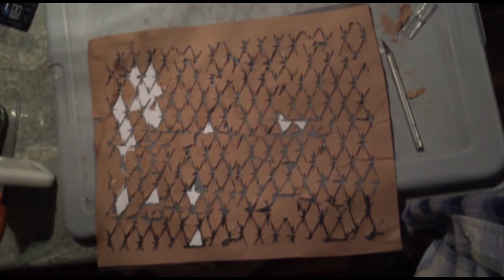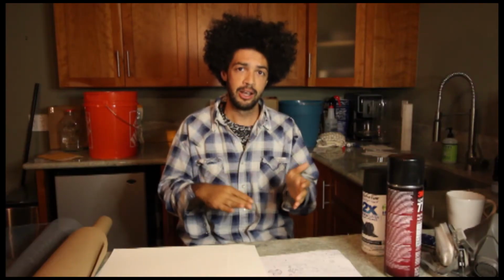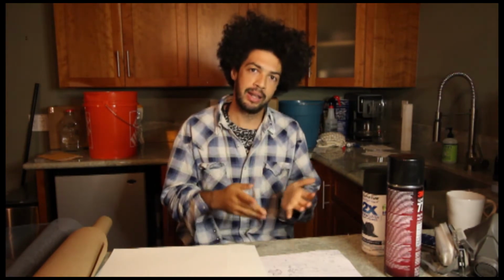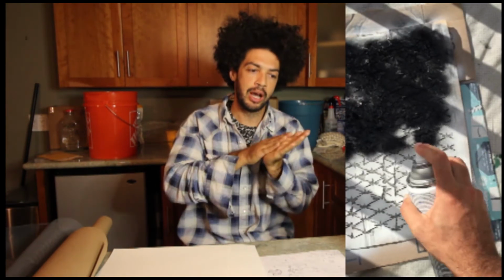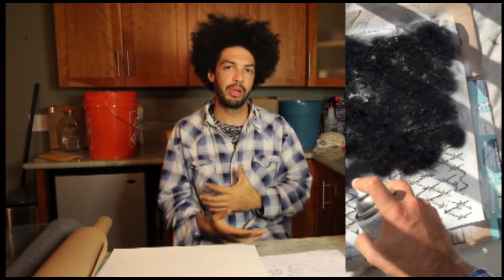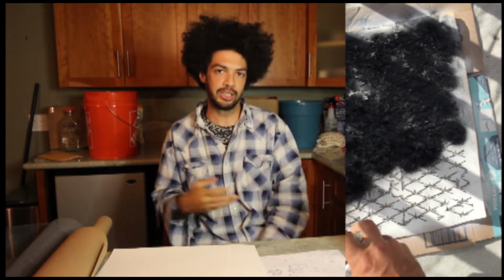You're gonna take it outside and you're going to spray the paper side, not the mesh side, with your spray paint. And that's going to give it a primer on the back. So it's just building up so the stencil is good for multiple layers later on.